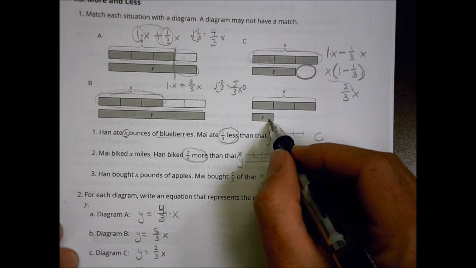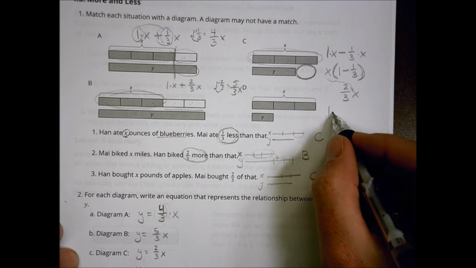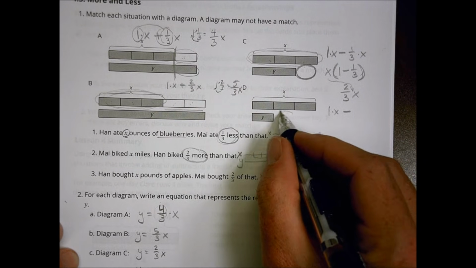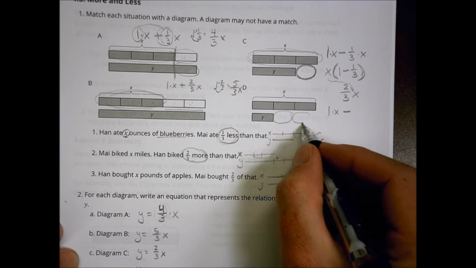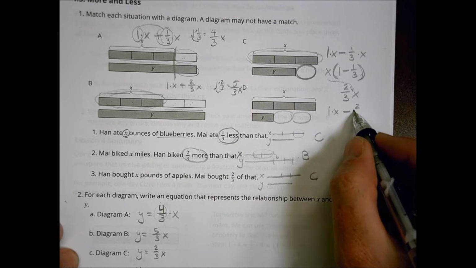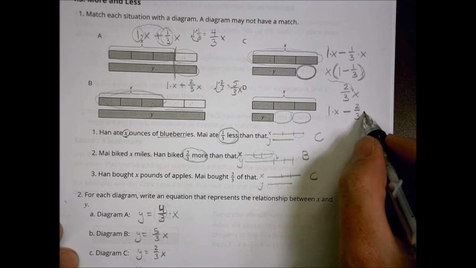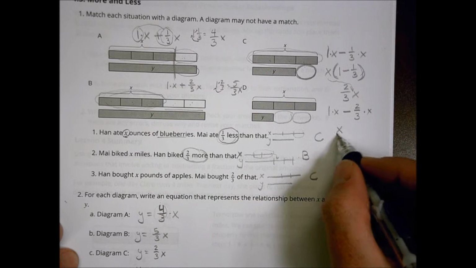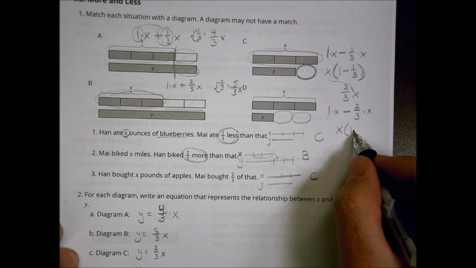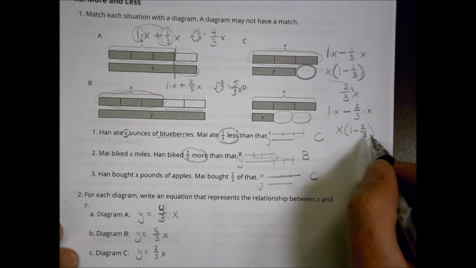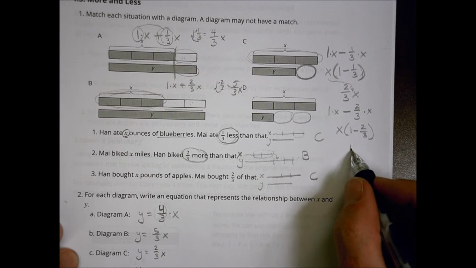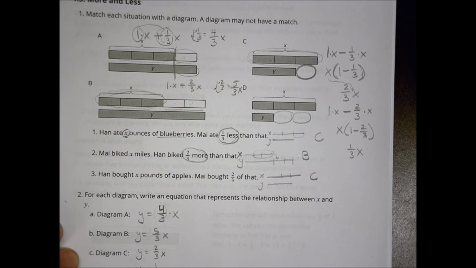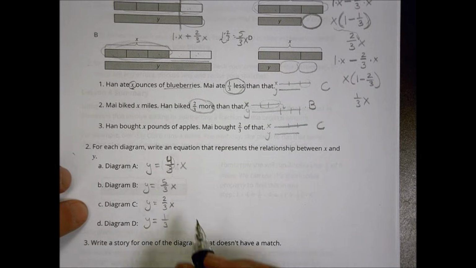It's going to be less than 1, so I'm going to do 1 times x minus, and let's see how many parts did I eliminate. I eliminated 1, 2, so I eliminated 2/3 times x from the x value there. So to set this up, I'll do x times 1 minus 2/3, and 1 minus 2/3 is simply 1/3, and we can put the x on the other side. So I have y equals 1/3 x.